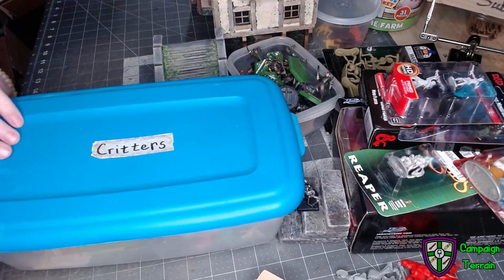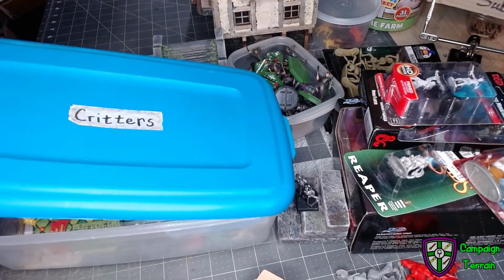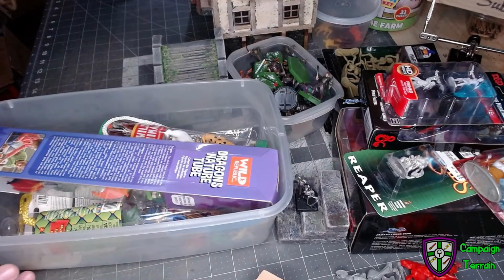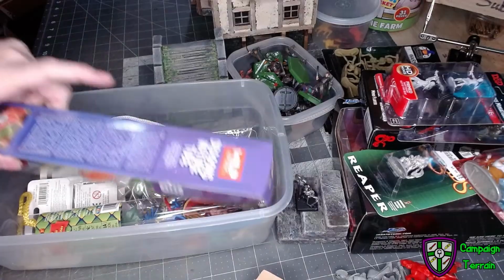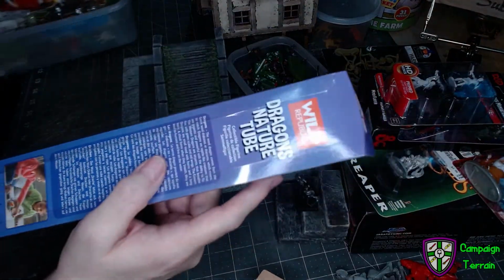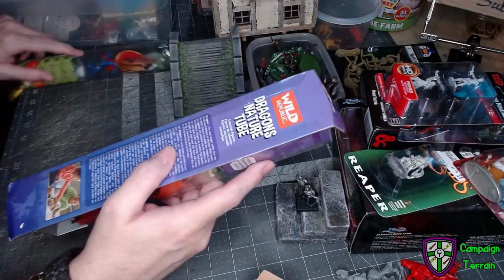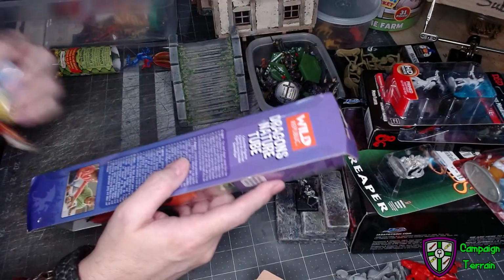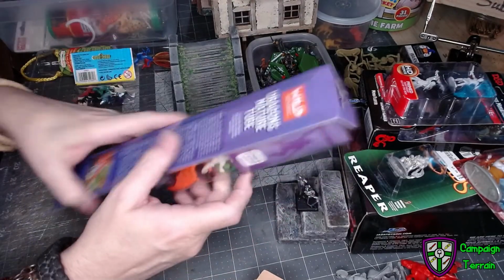Okay, I have a box of critters. These are minis I've gotten from lots of different places for lots of different things just to use over time. So, dragons. Let's start with the dragons. I've got two piles of dragons, and a pile of luck minis. We'll cover that in a minute.